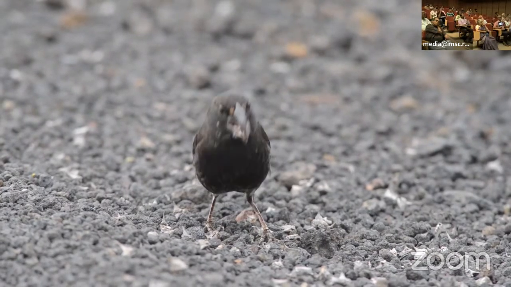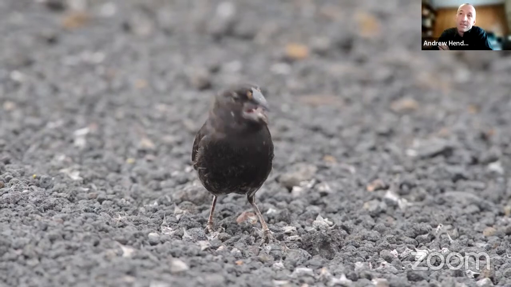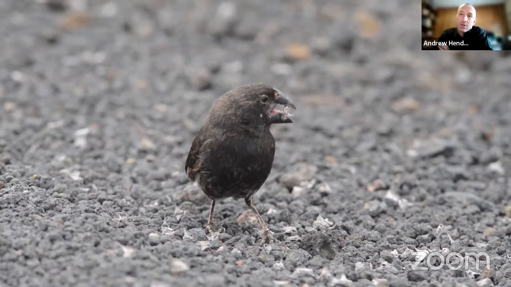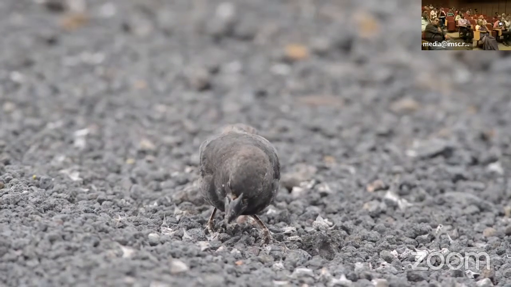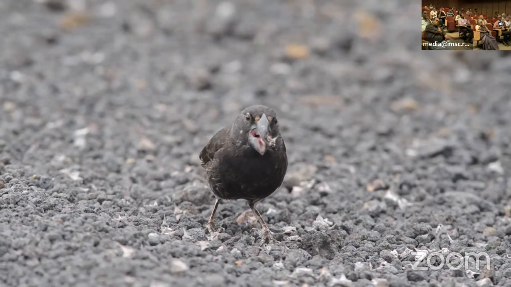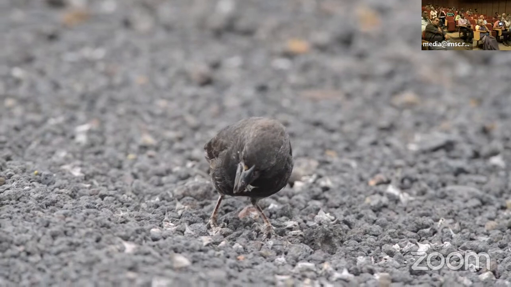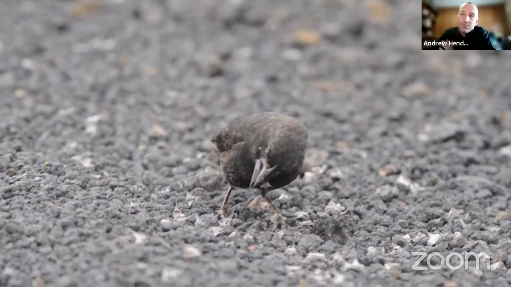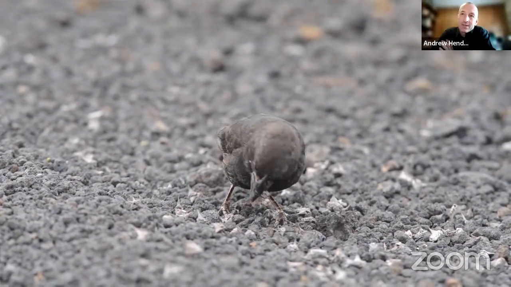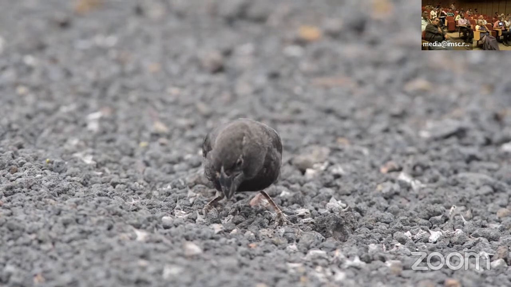Picks it up again, manipulates it, wants to get another seed, has trouble doing it, it's not really working, repositions it. You see the beak moving back and forth. This is not an easy thing. It takes a lot of effort. Then it finally gets into it and dropped the seed.